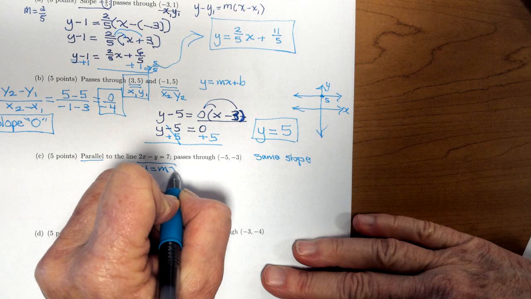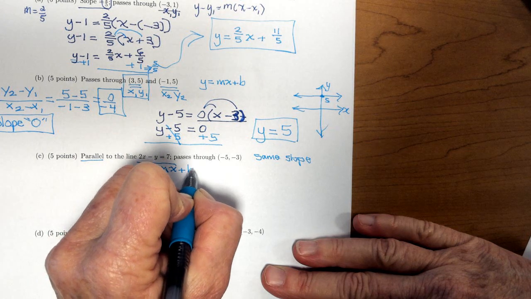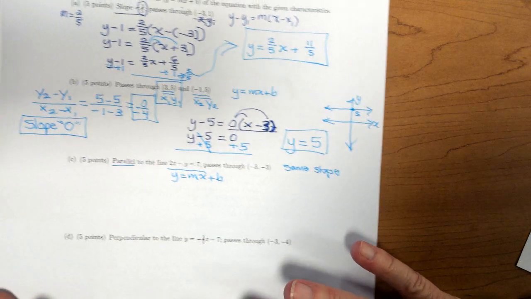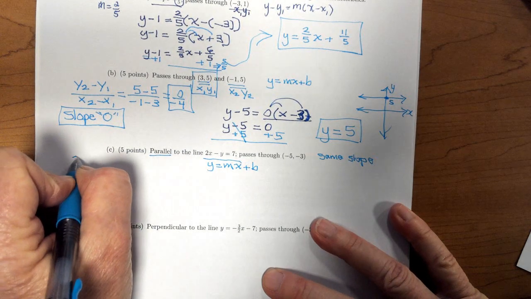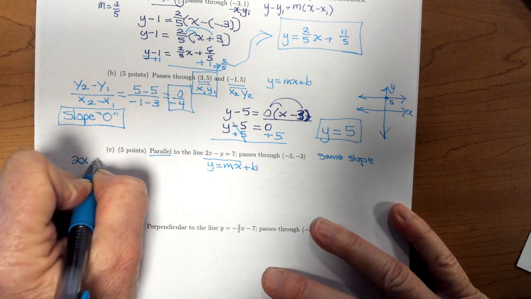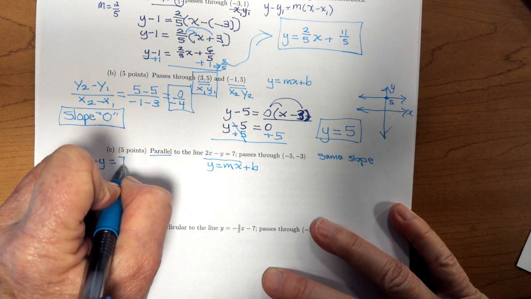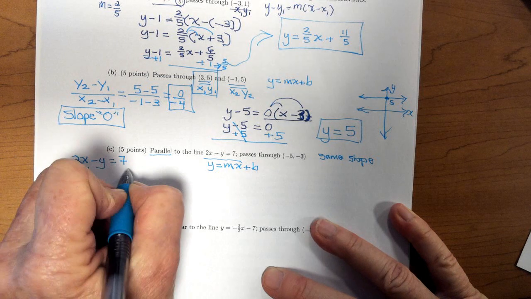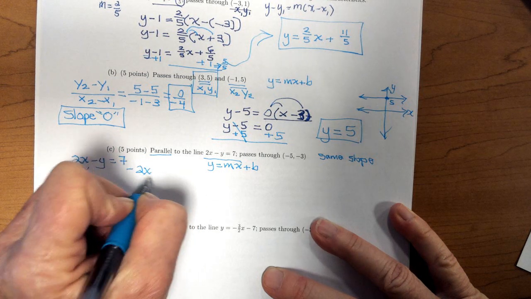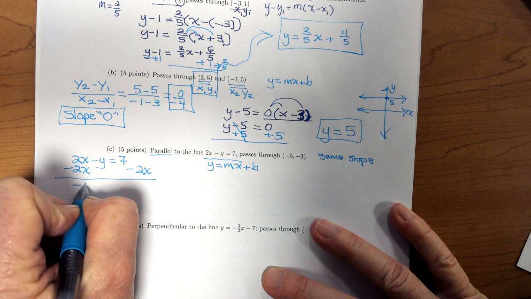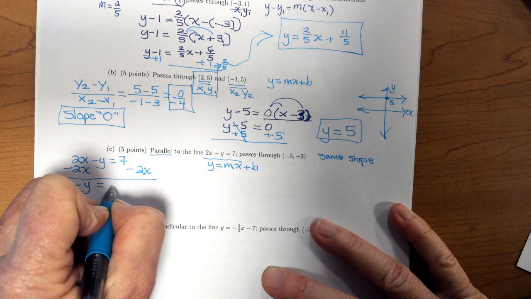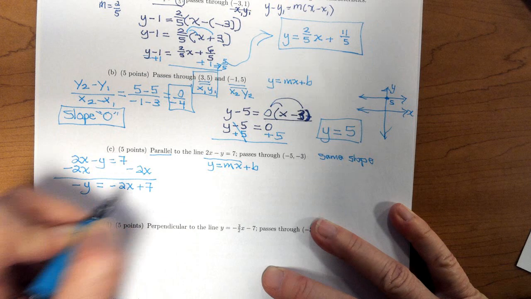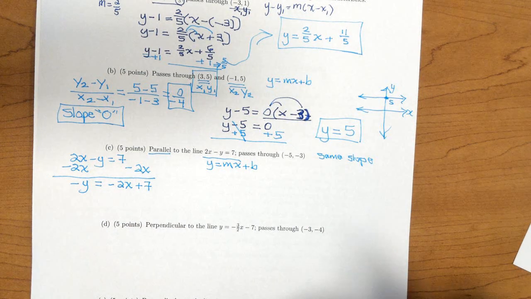So what I need to do is convert 2x minus y equals 7 into y is equal to mx plus b. So I'm going to come over here and do that. I'm going to go 2x minus y is equal to 7. I'm going to subtract 2x from both sides. When I do that, I get negative y is equal to minus 2x plus 7. I still need to get positive y.